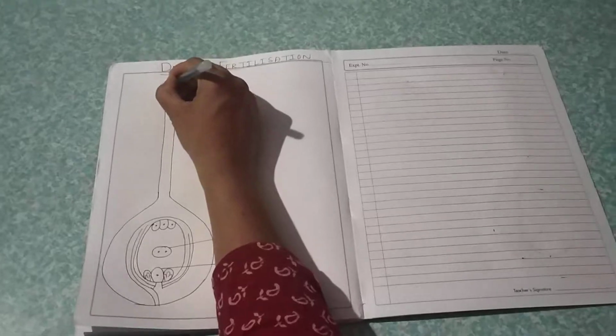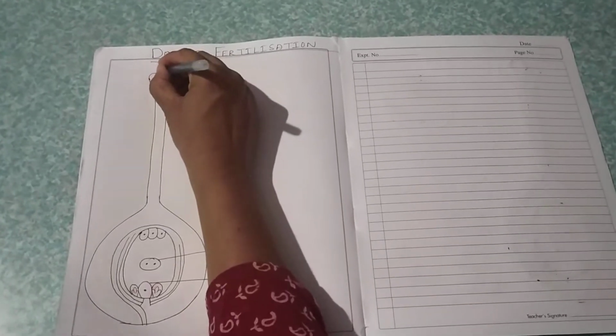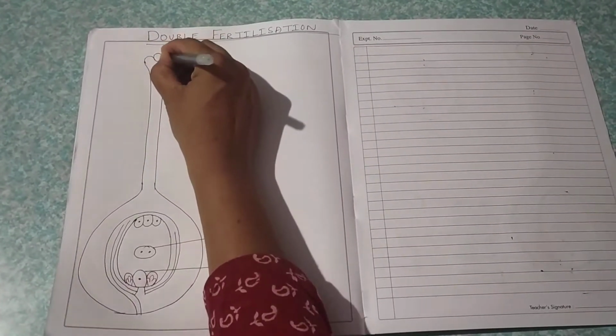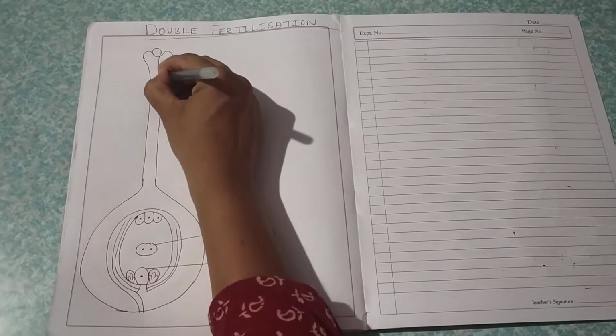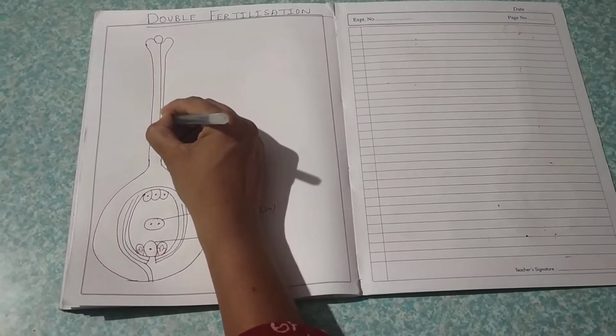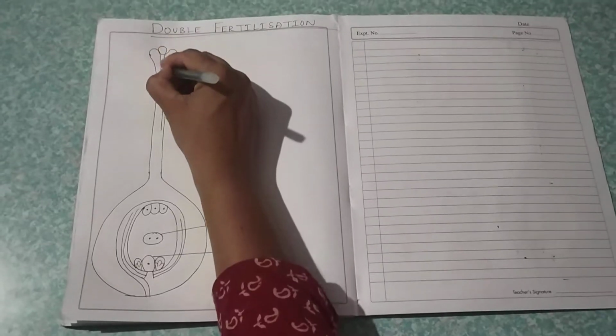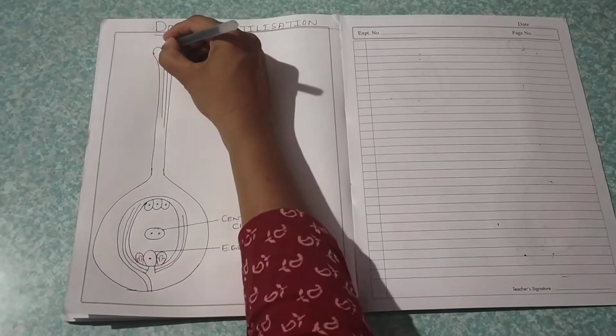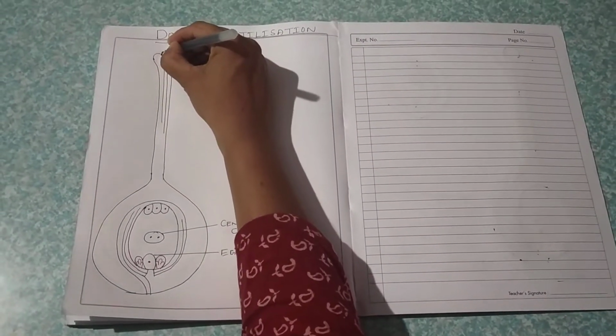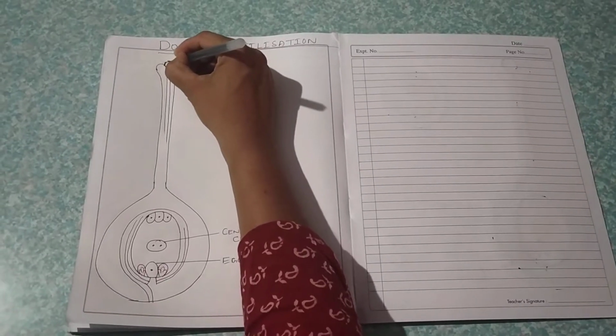Today, children, we will be studying double fertilization, that is, once the male and female gametes are found inside a flower. Let us see what happens now. As we have already studied, the intine of the pollen grain will grow in the form of a tube through the germ pore like this.